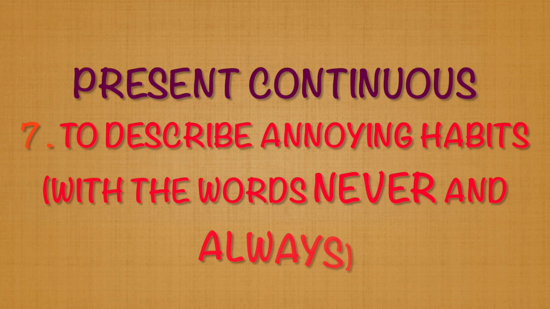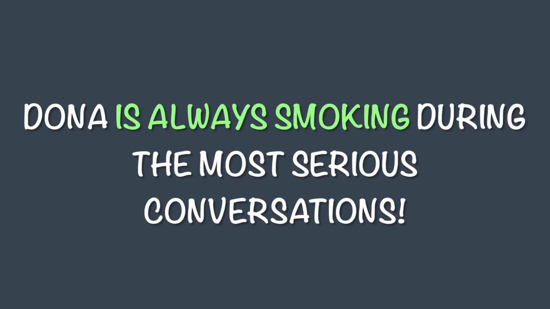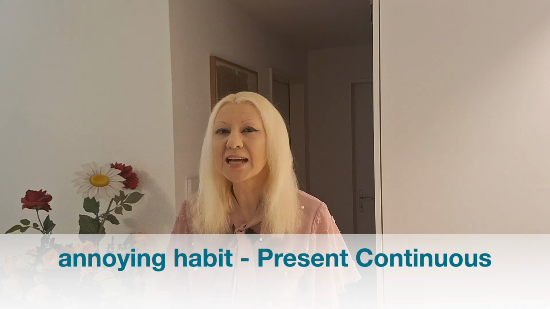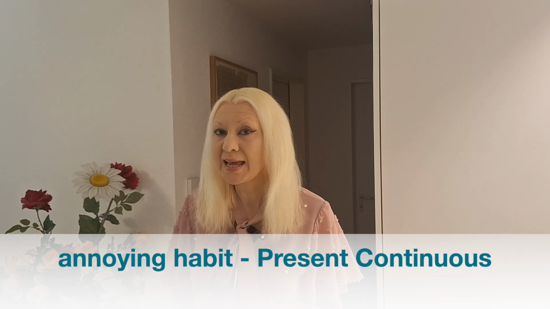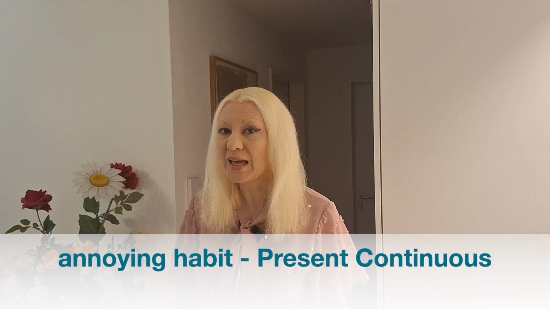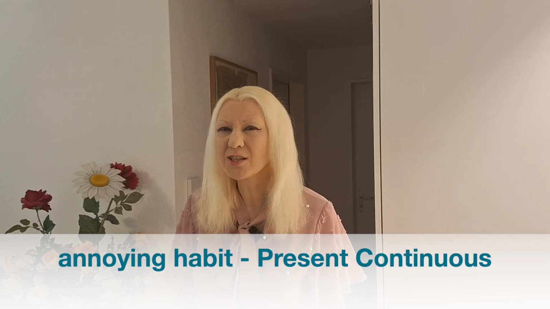Number 7, we use present continuous tense to describe annoying habits. We very often use these sentences with 2 words, never or always. For example, Donna is always smoking during the most serious conversations. Donna's habit makes me annoyed. I don't like it when she's smoking during the most serious conversations, and I'm showing my annoyance with the help of present continuous tense. Donna is always smoking. I don't like it.